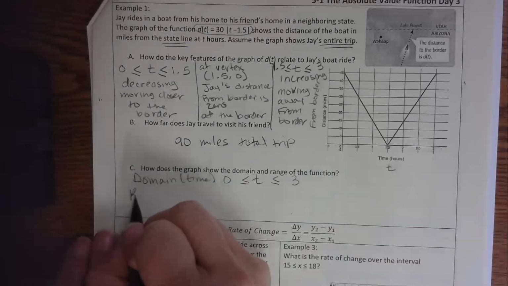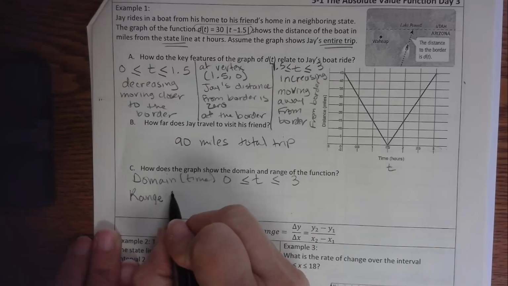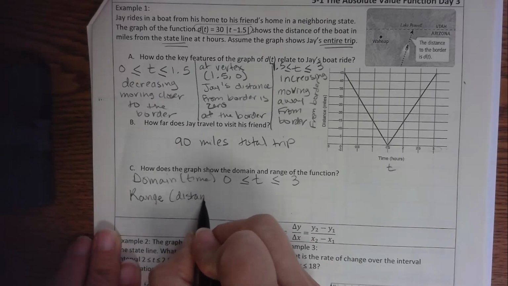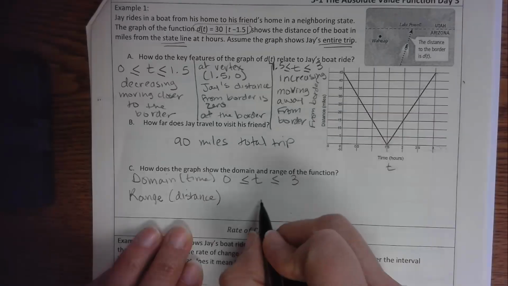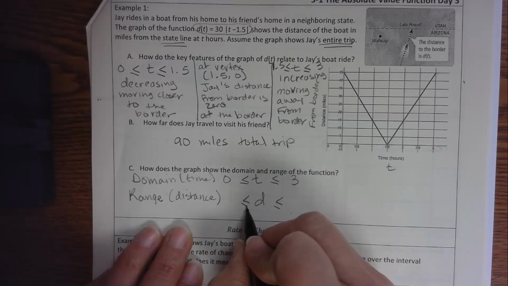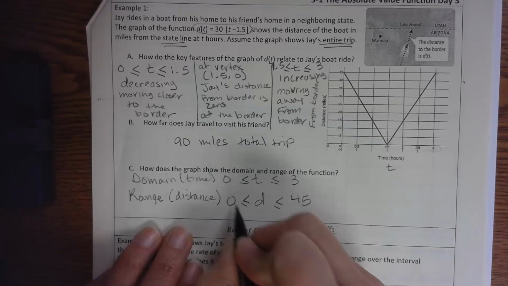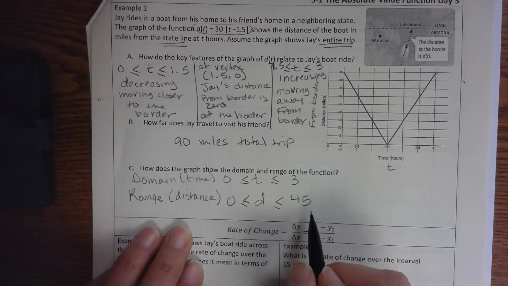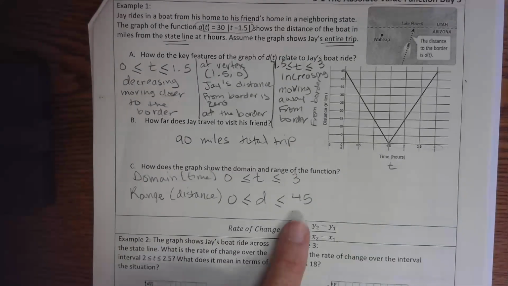The range is the distance from the border. Okay, so the distance one way is going to be that d. We're going to use d for distance. It's 0 to 45, because that's half the distance of the entire trip. Okay, one way is 45.